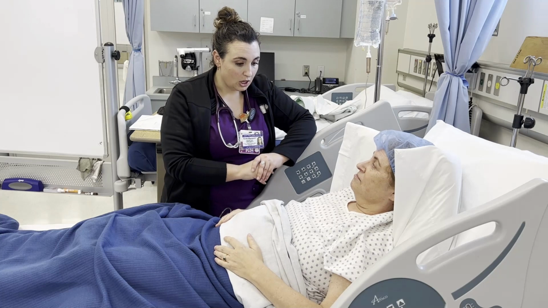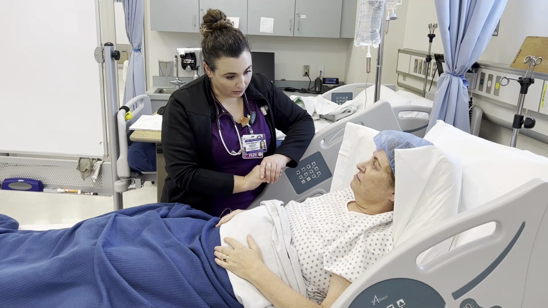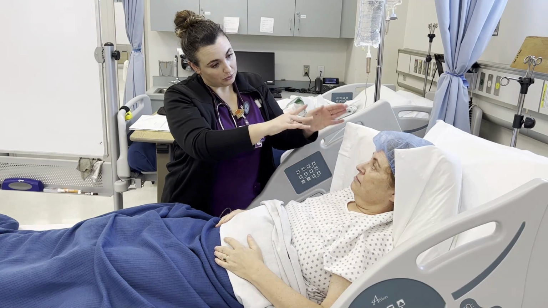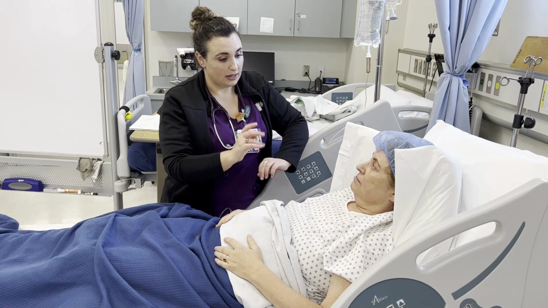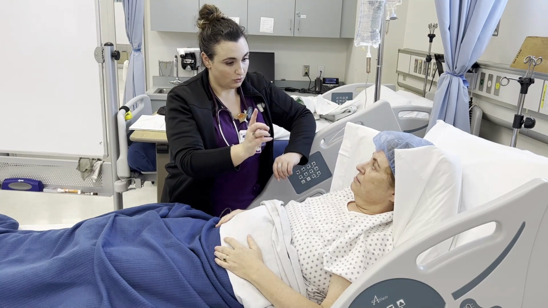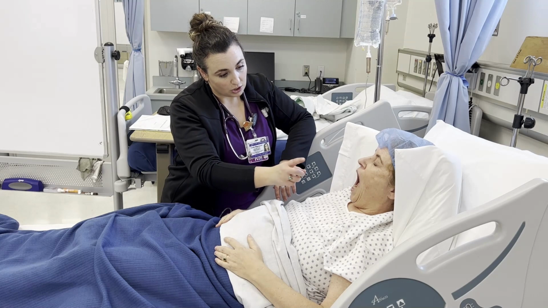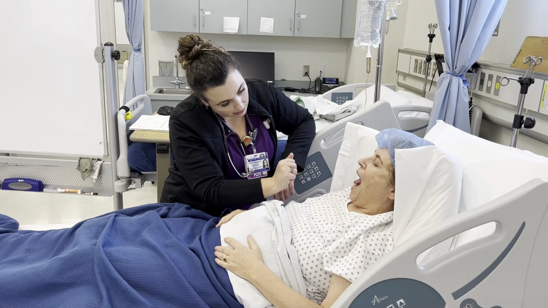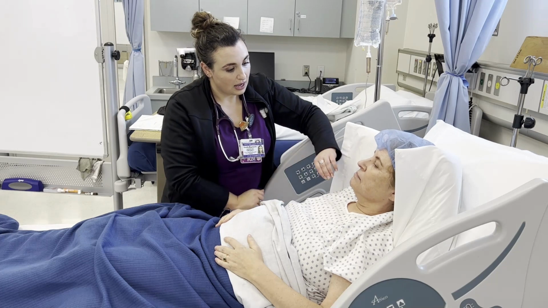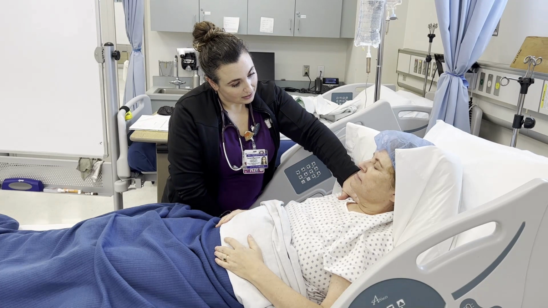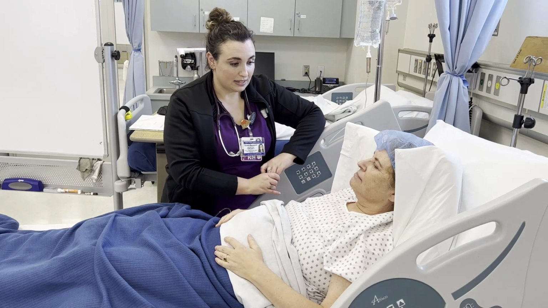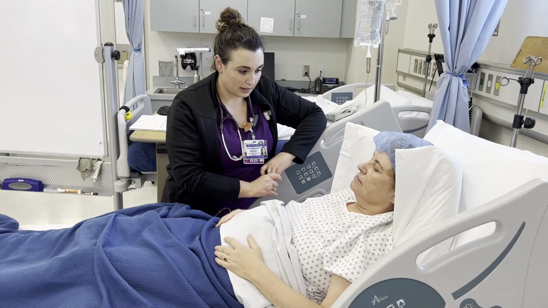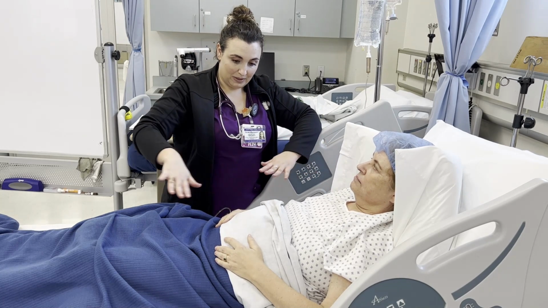Okay. So as we go through the face and go down through here, we're going to ask this patient to open their mouth and move their tongue around so I can check for cheeking and pocketing. So I don't see any of that. And I'm also going to ask you to swallow, please. Very good. So her swallow is intact. All right. And then I'll move on from there.